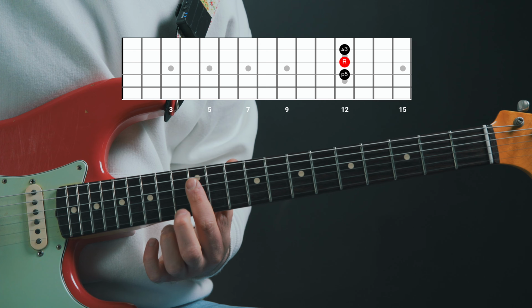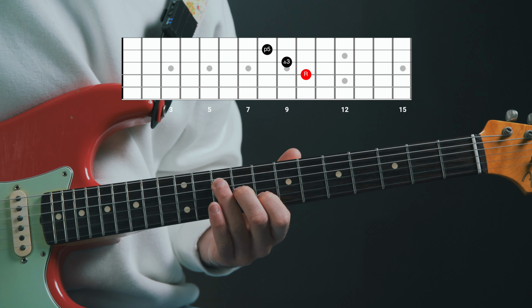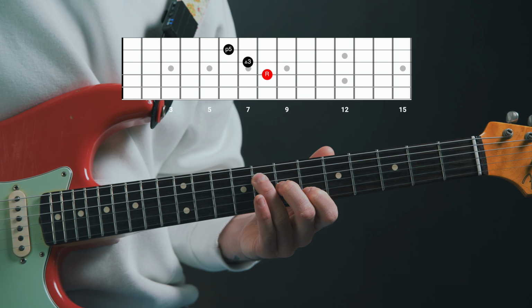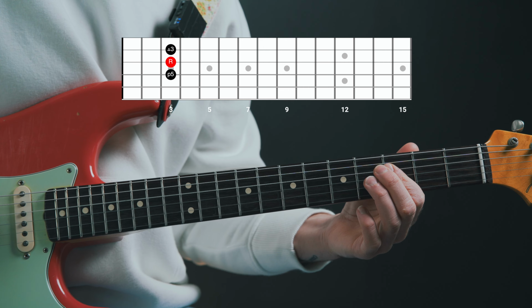Okay, so this lick is built around a series of major triads in the key of G. So to start with, let's look at the major triads involved. G, F, C, B flat, C again, B flat again.